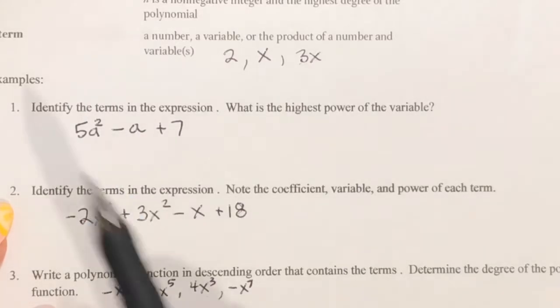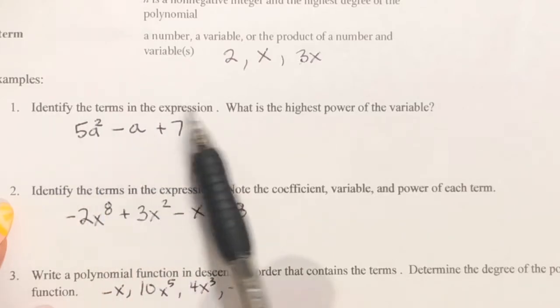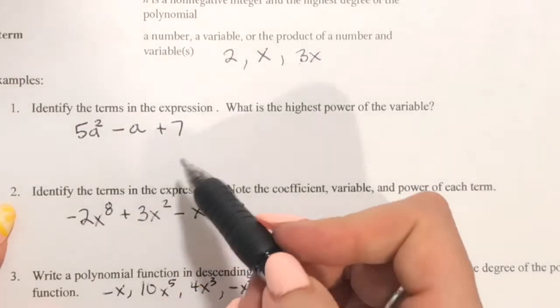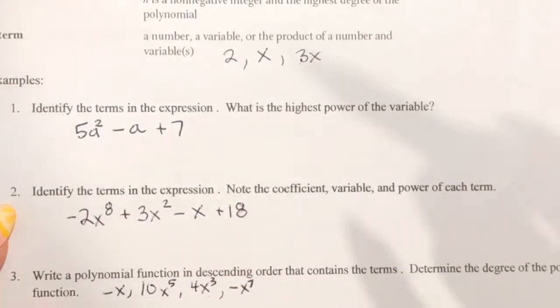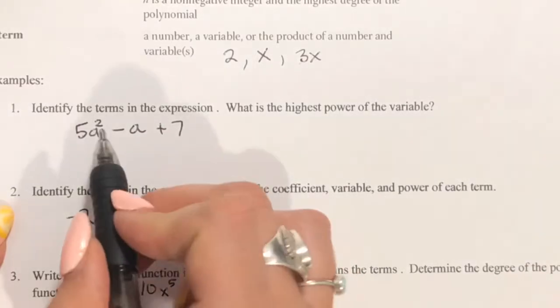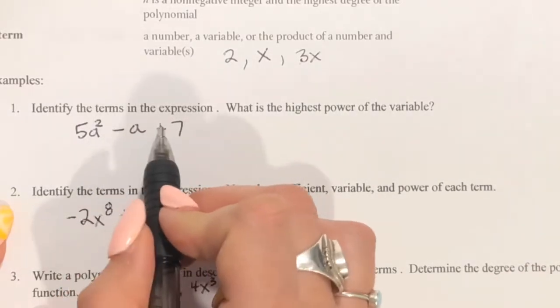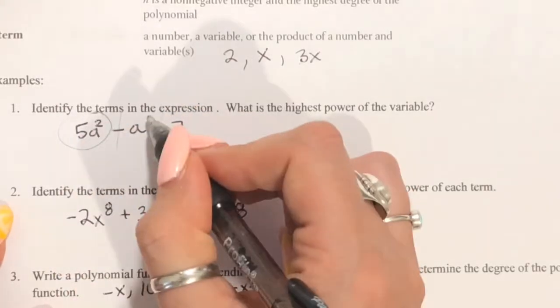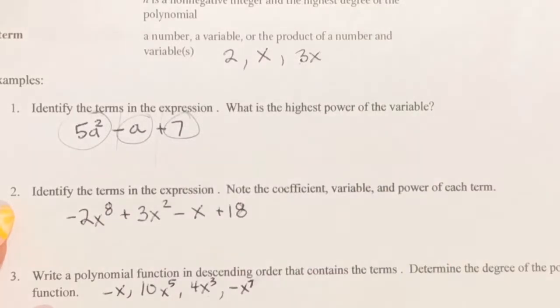So for example number 1, it says identify the terms in this expression, and then what is the highest power of the variable. So again, terms are going to be either numbers, variables, or some combination of them. And a good way to tell them apart is they are going to be separated by addition and subtraction. So you can almost just put lines going down. Here's a term, here's a term, here's a term. So there's 3 terms in this one. We would call it a trinomial since there's 3 terms.